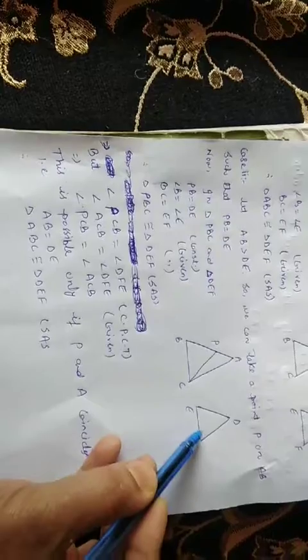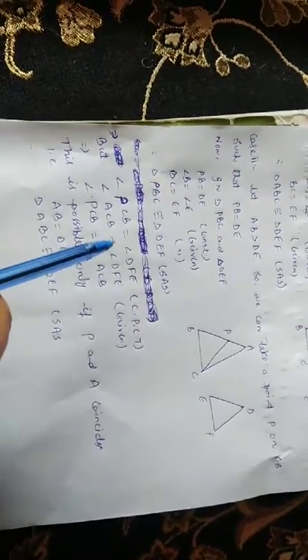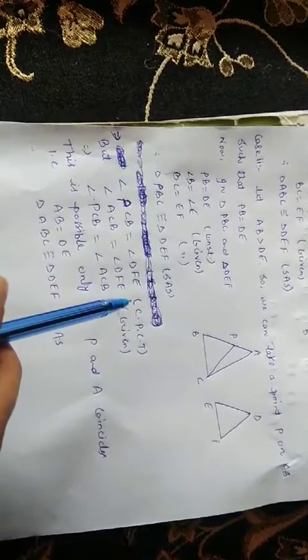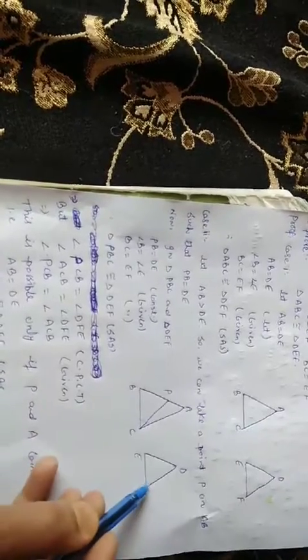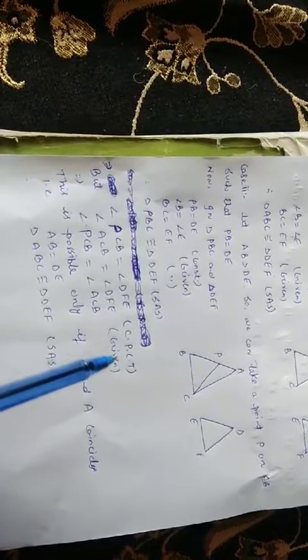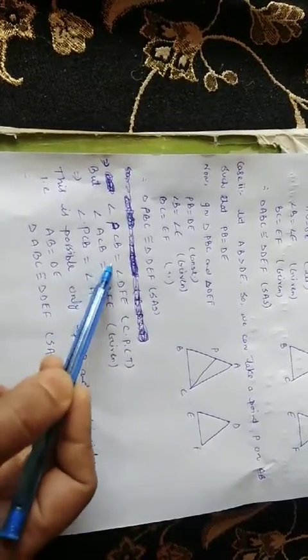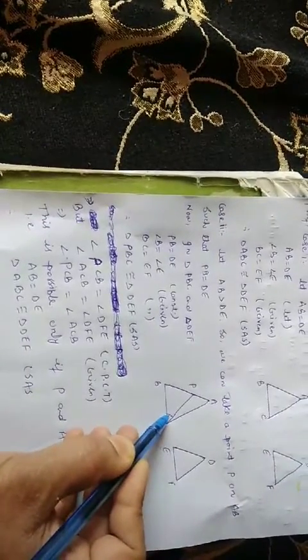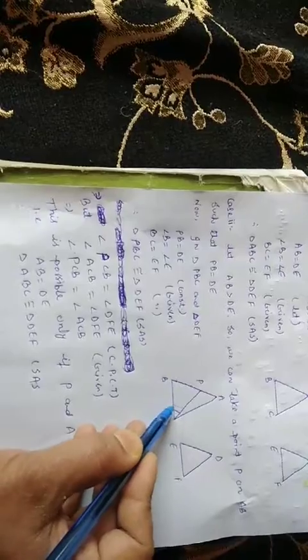That means this angle PCB will be equal to angle F, that I have written here. PCB will be equal to angle DFE. But since we are given that this whole angle will be equal to this, that is already mentioned in the theorem, that is angle ACB is equal to angle DFE, that is given. By comparing these two equations, since right hand sides are equal, that means left hand sides will also be equal, that is PCB is equal to ACB. What we are getting here, that means this angle PCB is equal to angle ACB.